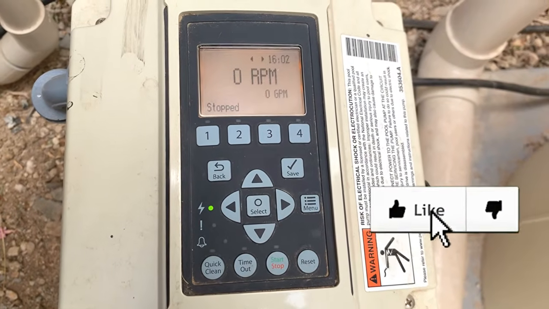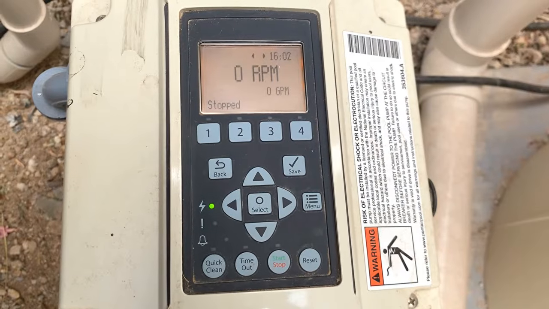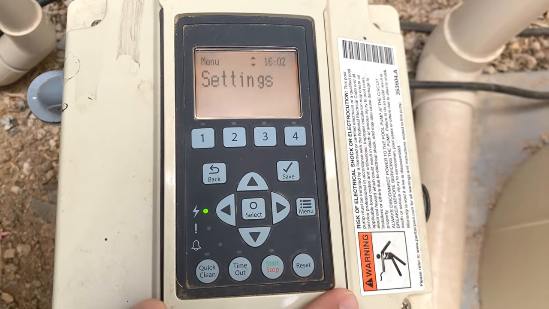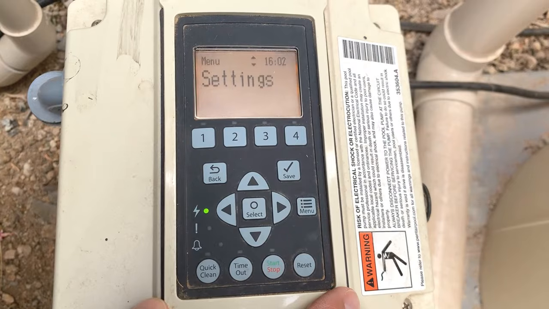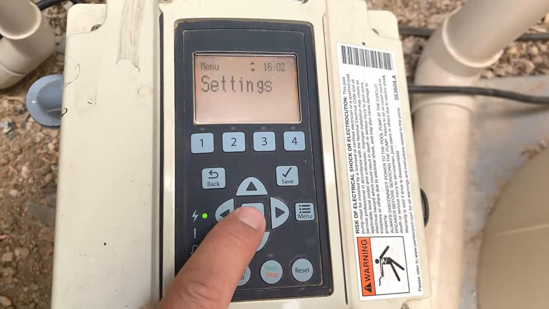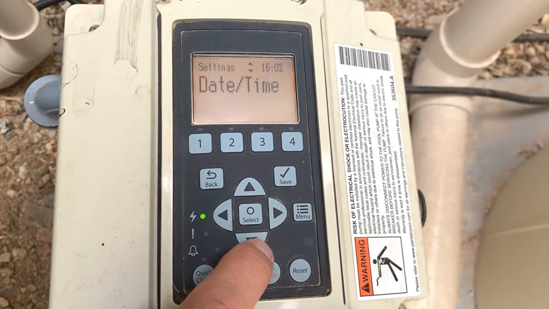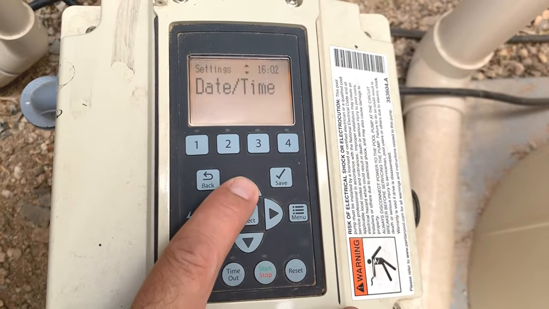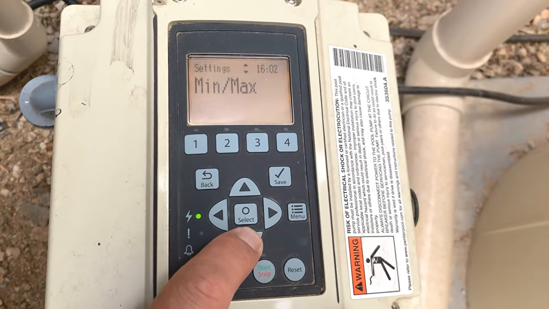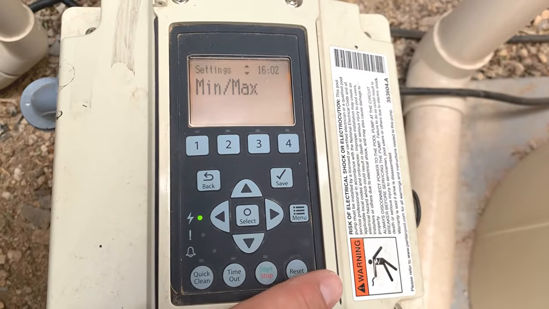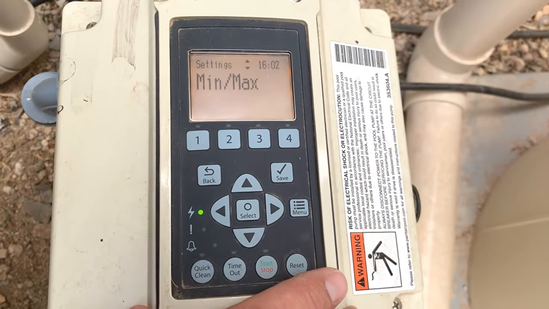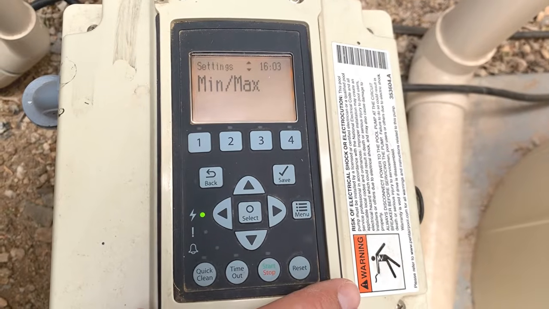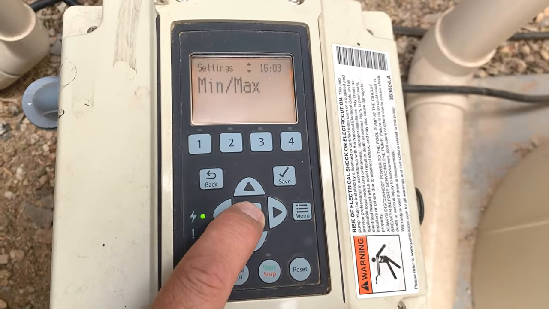The first thing I want you to do is press the menu key on the pump. From there, press the select button for settings to go into that menu. Once we get into the settings menu, you can press the up or down arrow to get to your min/max. We want to make sure that we enable some safety limits before we program the pump. So we'll press select to go into your min/max.